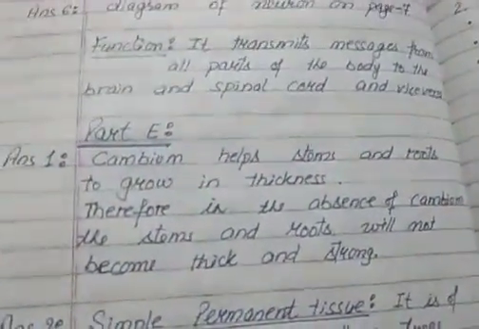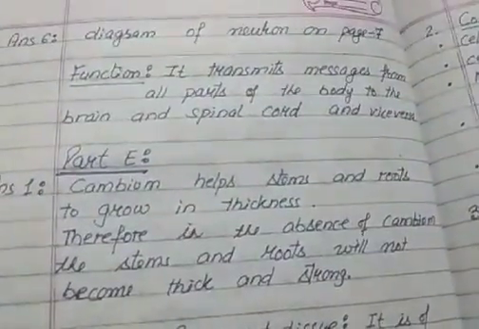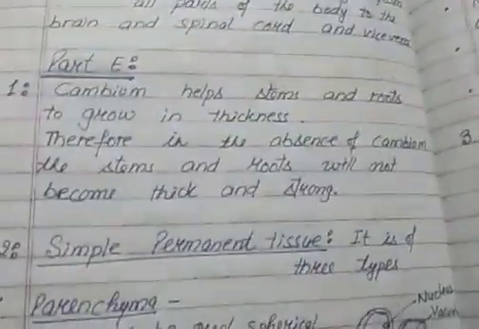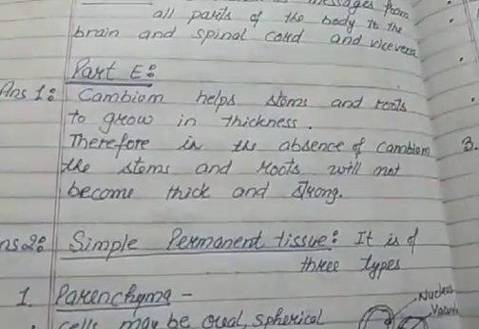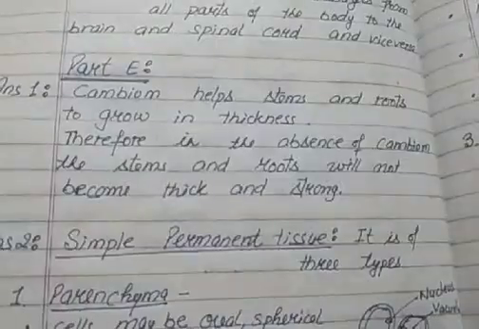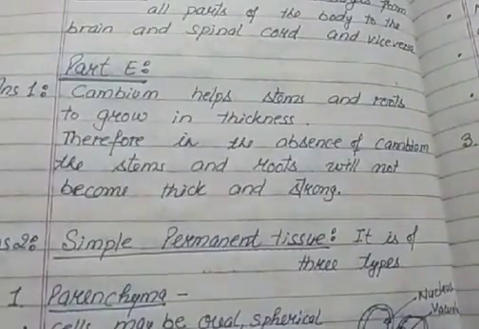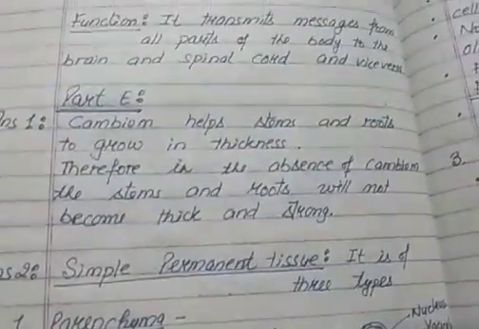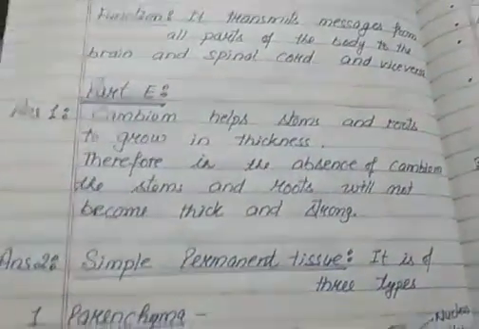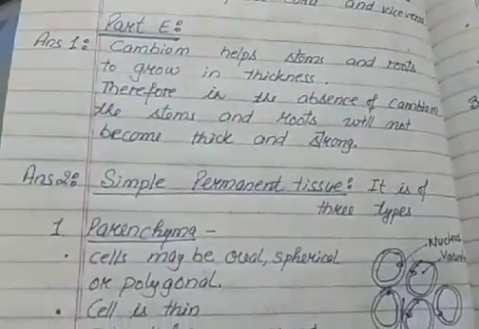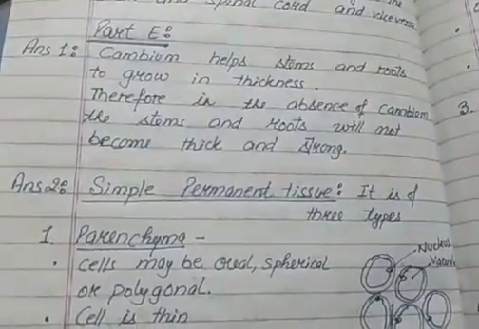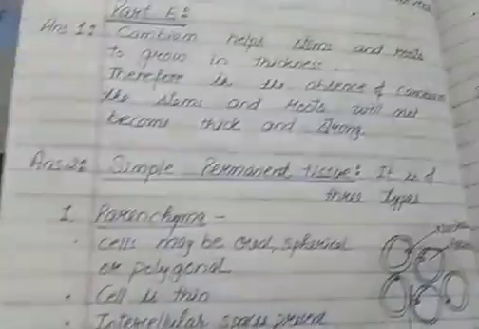Part E, question 1 is, what happens if no cambium is present in a plant body? So cambium helps stems and roots to grow in thickness. Therefore, in the absence of cambium, the stems and roots will not become thick and strong. Second question is, what are the types of simple permanent tissue in plants? Explain their structure and functions briefly.